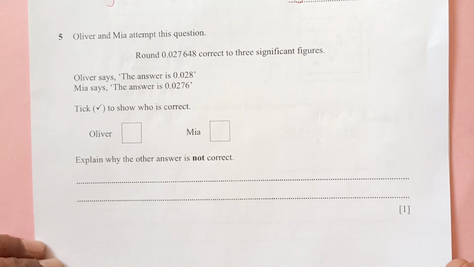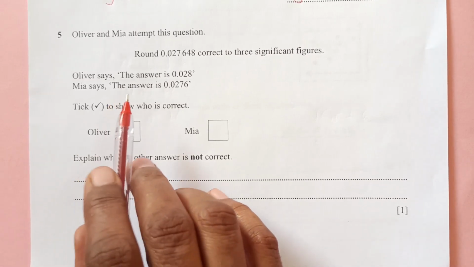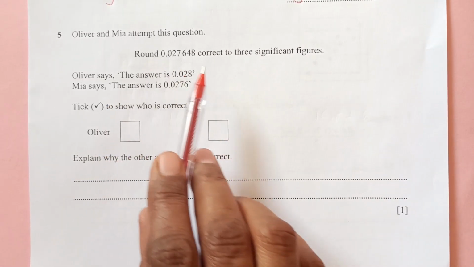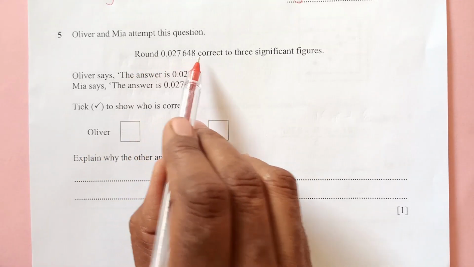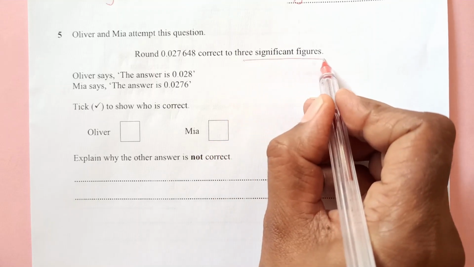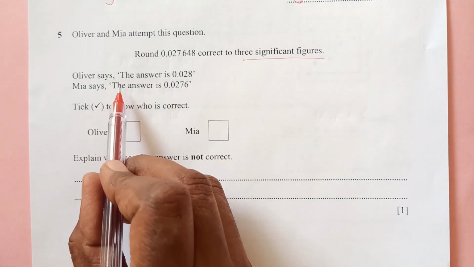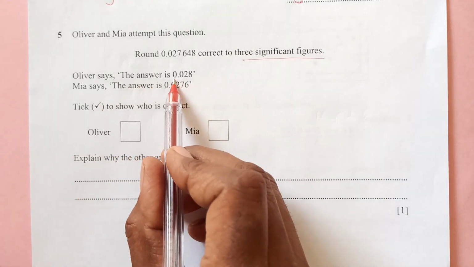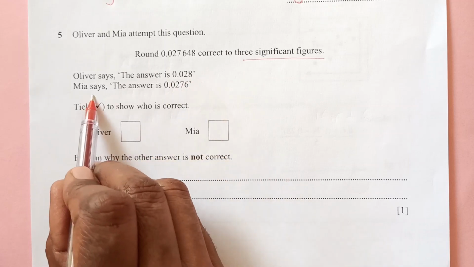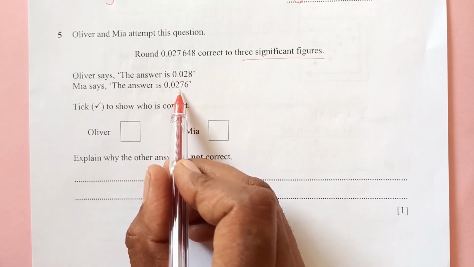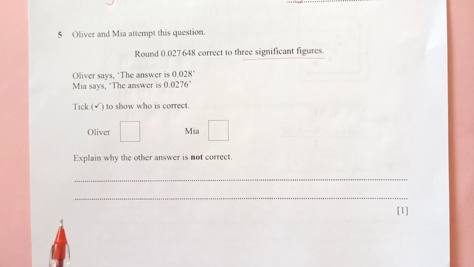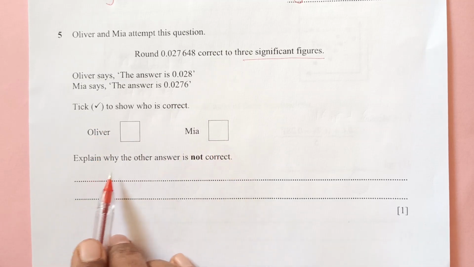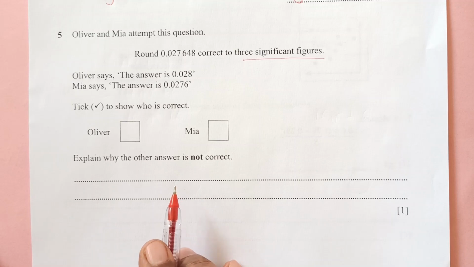Now number 5. Oliver and Mia attempt this question. Round 0.027648 correct to 3 significant figures. Oliver says the answer is 0.028. Mia says the answer is 0.0276. Tick to show who is correct, Oliver or Mia. Explain why the other answer is not correct.